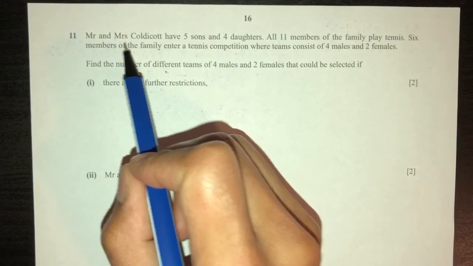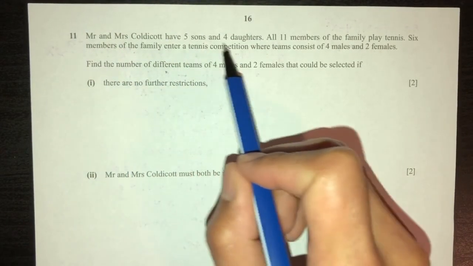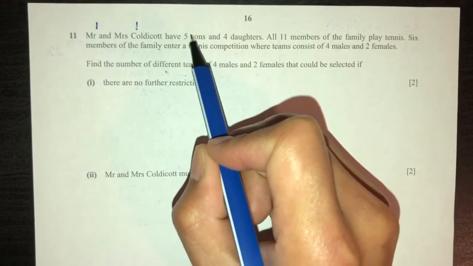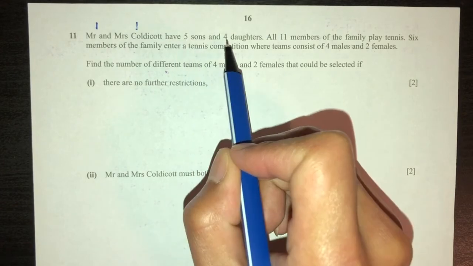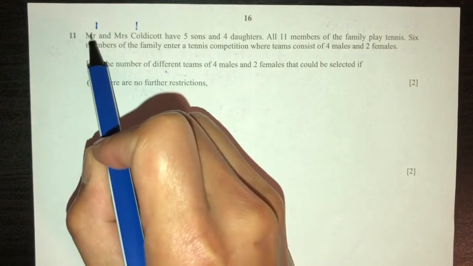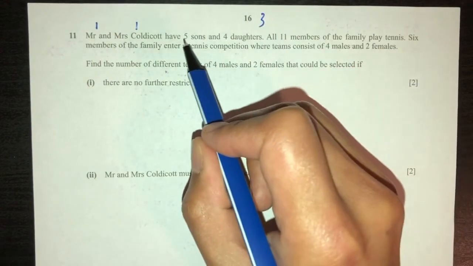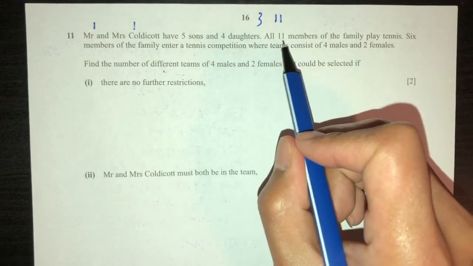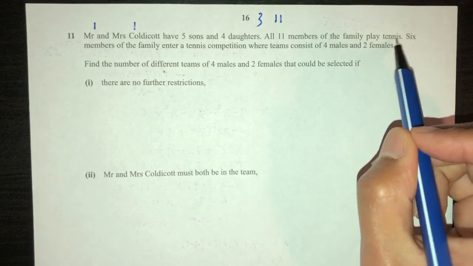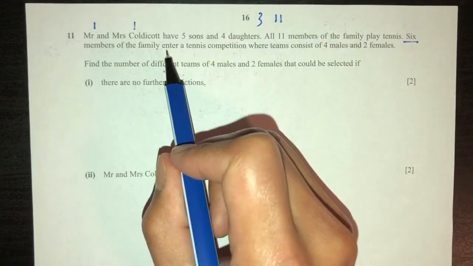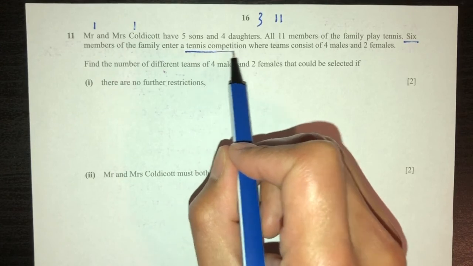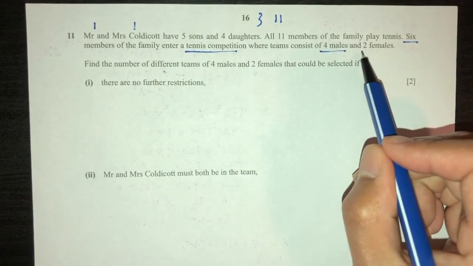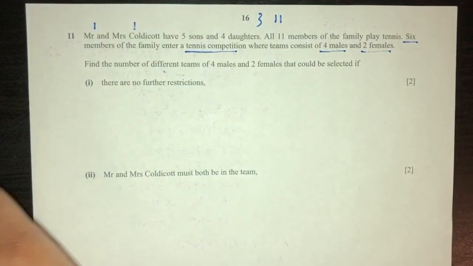11, Mr. and Mrs. Caldecott have 5 sons and 4 daughters. So this is 1, this is 2, 5 sons and 4 daughters, so 5 plus 4 is 9, plus 1 plus 2, so in total we have 9 plus 2, that is 11 people. So all 11 members of the family play tennis. 6 members of the family enter a tennis competition where the teams consist of 4 males and 2 females. So now let's write down.